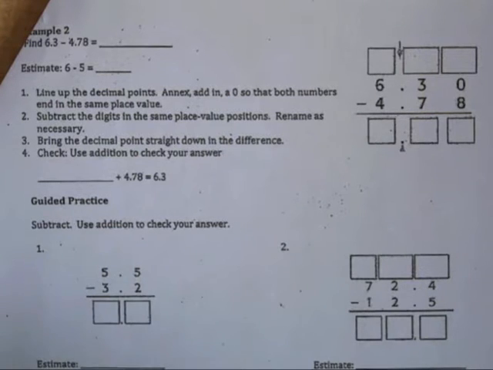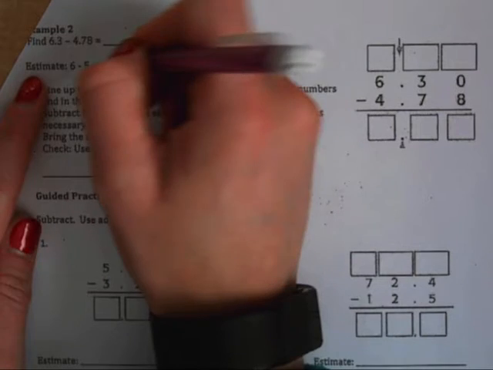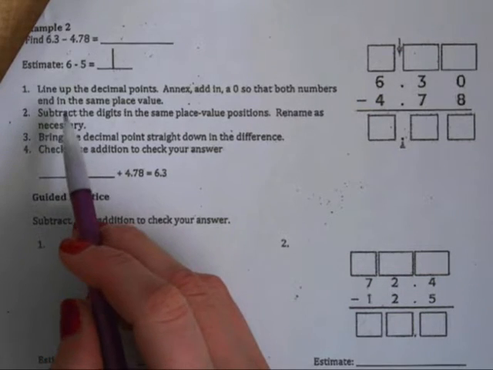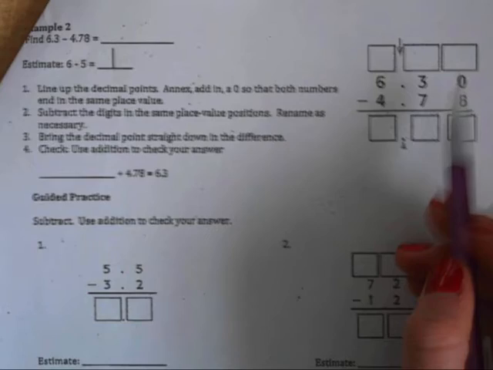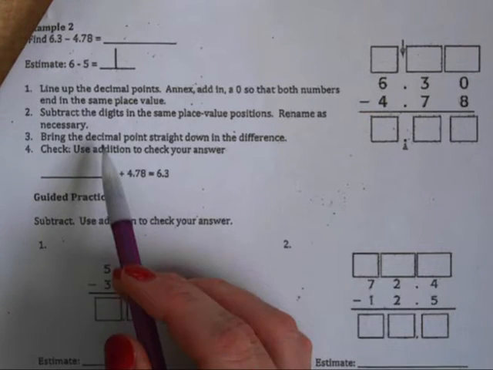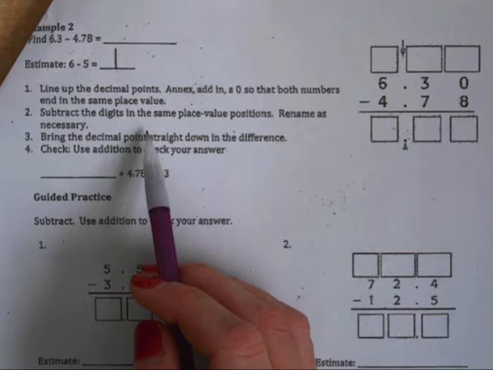Example 2 says find 6 and 3 tenths minus 4 and 78 hundredths. First thing, we're going to estimate by doing 6 minus 5. That equals 1. And then we're going to follow the same steps. Line up your decimal points. Add in the 0 so that both have the end in the same place value. Then we're going to subtract the digits that are in the same place value.